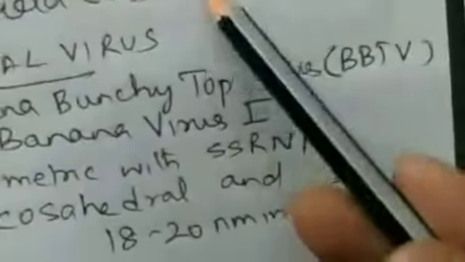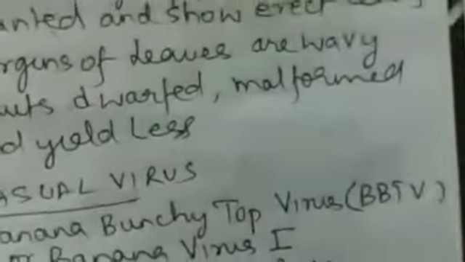As I told you, when the leaves are erect, when the sun rays come, photosynthesis will reduce because they are erect. For photosynthesis, they should be slanted. They are erect, so photosynthesis is reduced. Respiration is increased because photosynthesis is inversely proportional to respiration, and that is why energy is not produced, and it shows stunted growth. The margins of the leaves are wavy. And because photosynthesis is not there, the fruits which are formed are small, dwarfed, malformed, and because they are small, the yield is less.